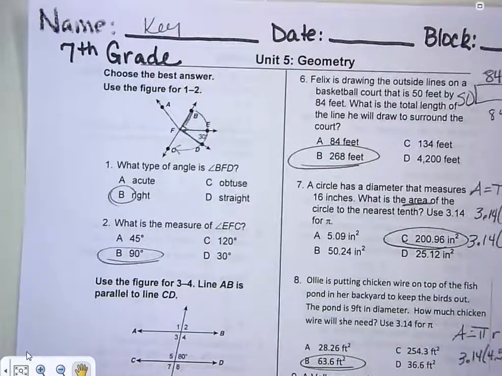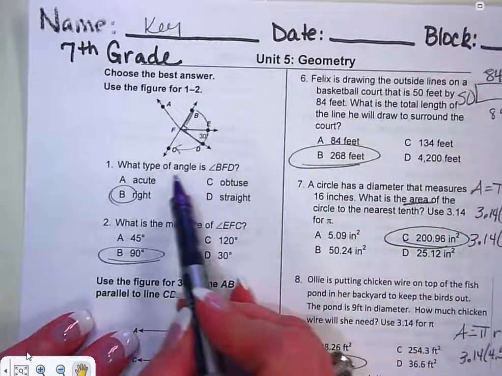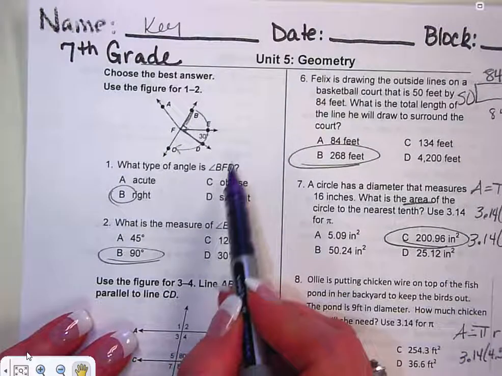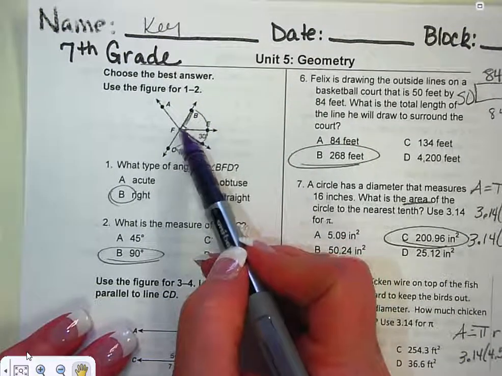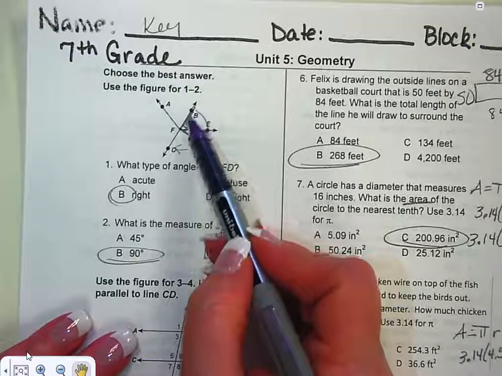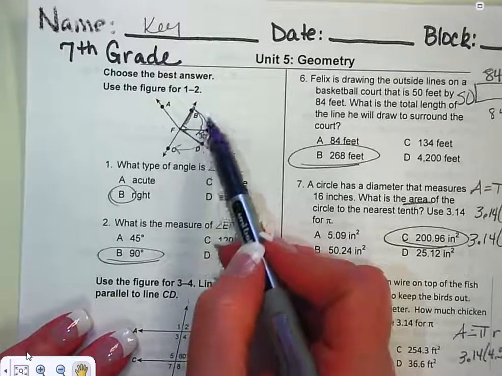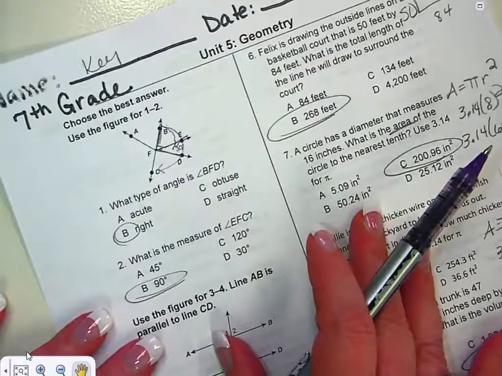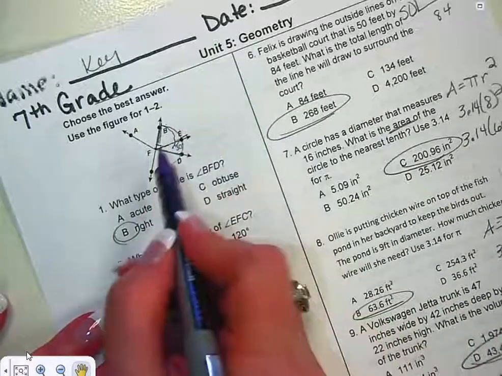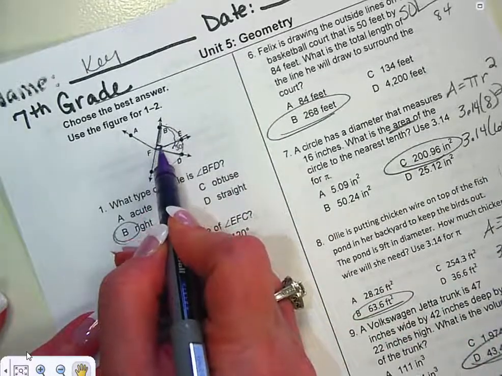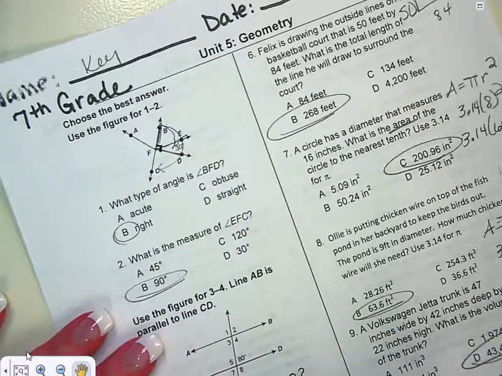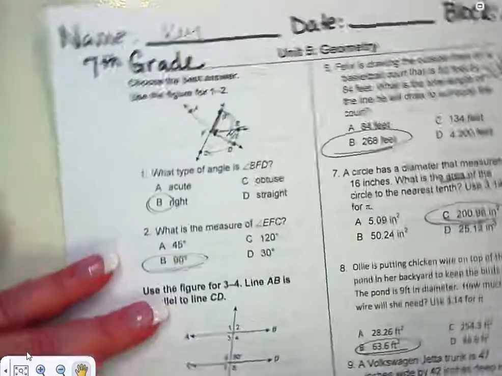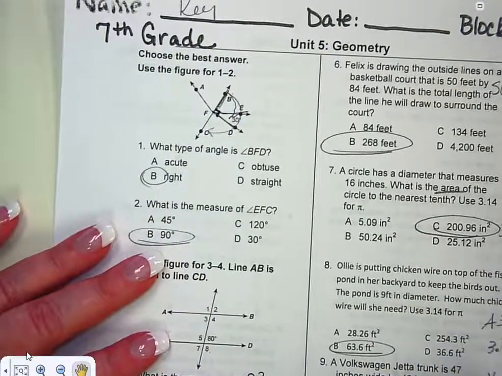Choose the best answer. Use the figure for number 1 and 2. What type of angle is angle BFD? So I'm looking at BFD. What kind of angle is that? It's really both of these angles, but we're going to pretend this ray is not here. So what kind of angle is that? It's a 90-degree angle. How can I tell? It's got this little square right here in the corner. So that means that angle is a 90-degree angle, which is a right angle. So your answer is B. Does everyone see why it's B?